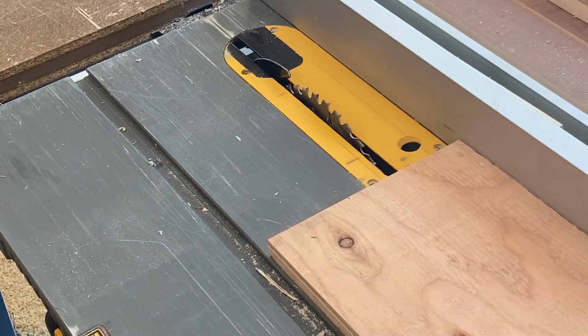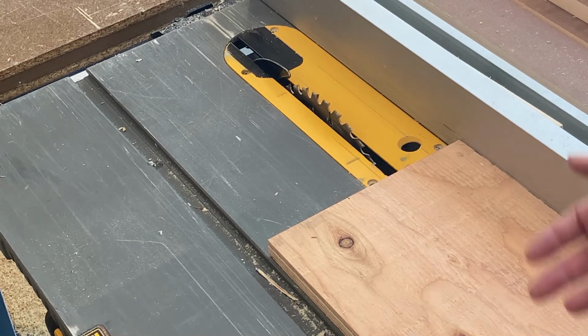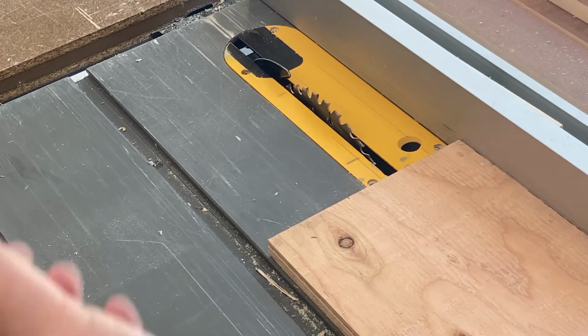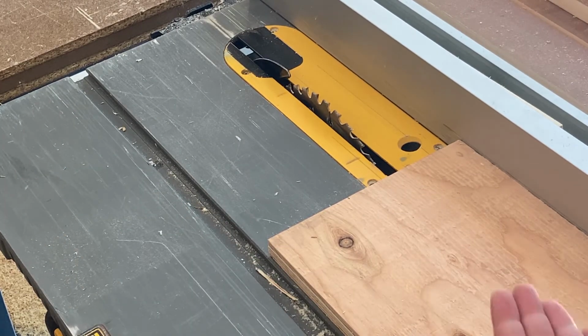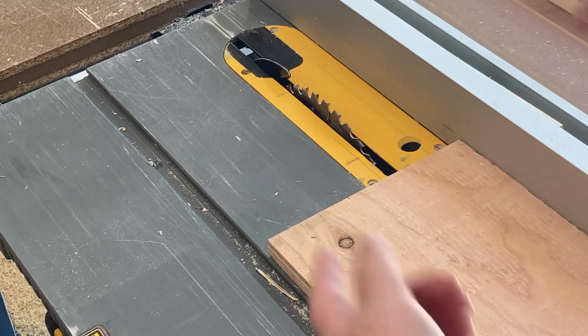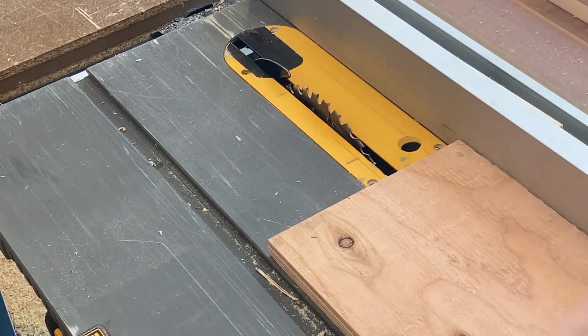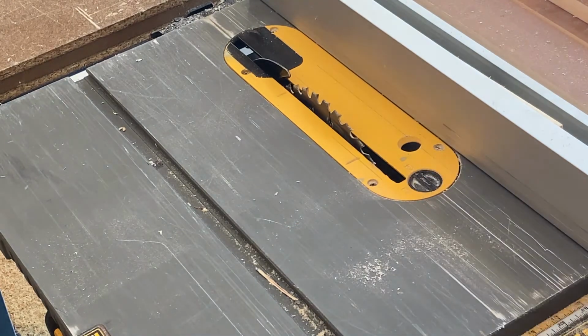If you're running a long board like you just saw me doing in the time lapse, you never want to take both hands off the material while the blade is running. You always want to kind of let go of one hand, move it back, and grab on, because there's potential for kickback. The blade is spinning toward me, and it wants to grab the material and shoot it back toward me. All right, so let me just run this.